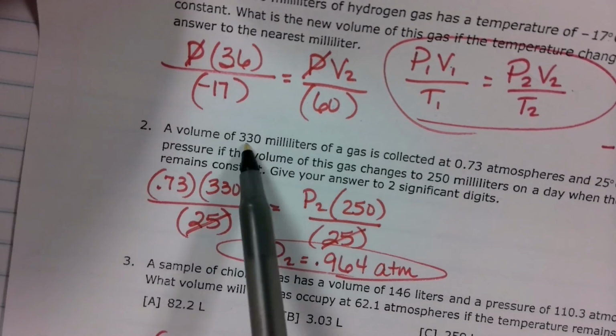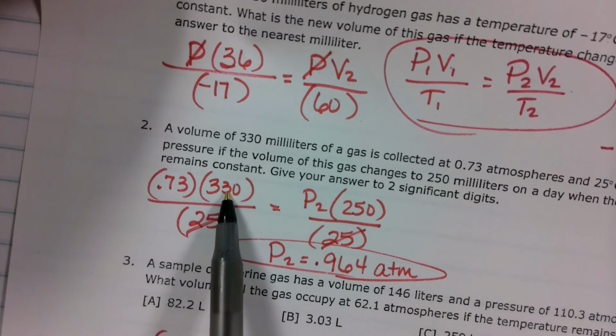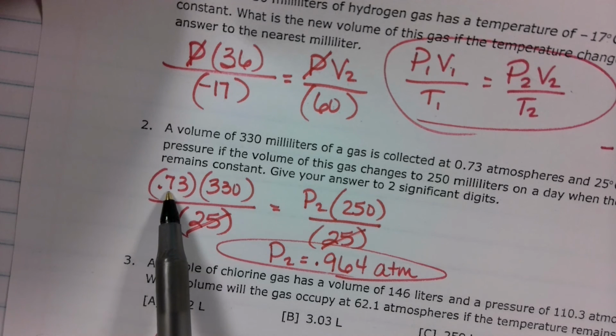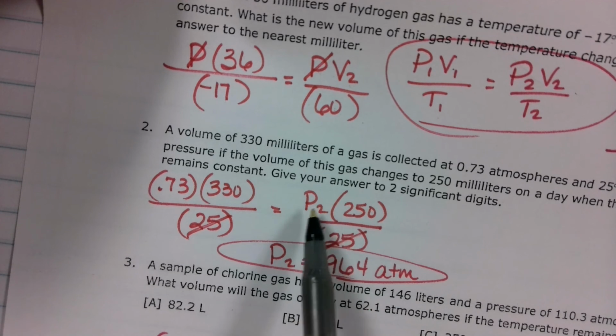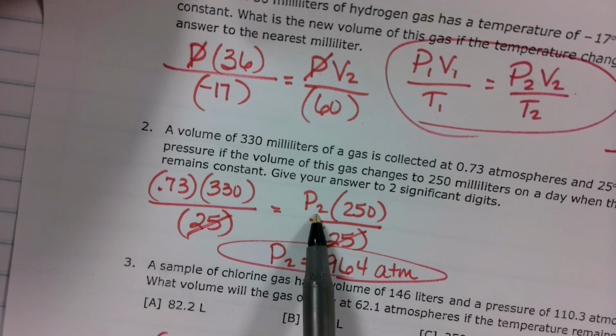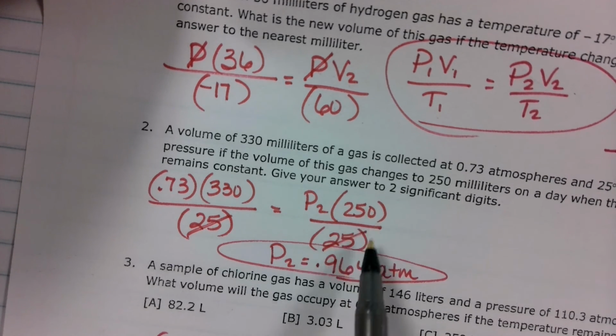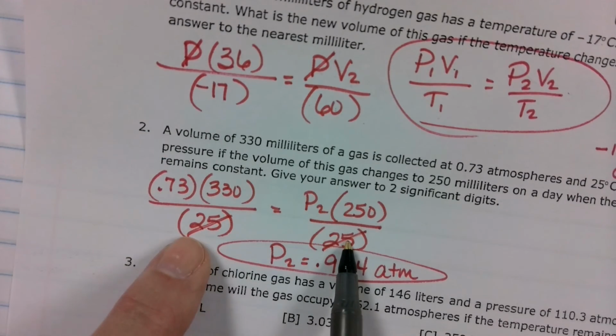Let's do another one. The volume is 330, so put it here. Atmospheres is pressure, so put it here. And temperature, Celsius is temperature, 25. Then it says, find the pressure, so I don't know that, when the volume is 250 and the temperature remains constant, so it's another 25.